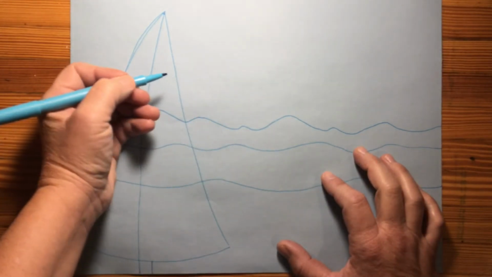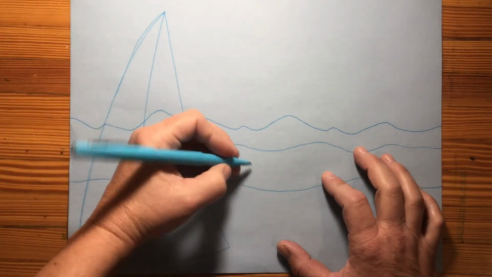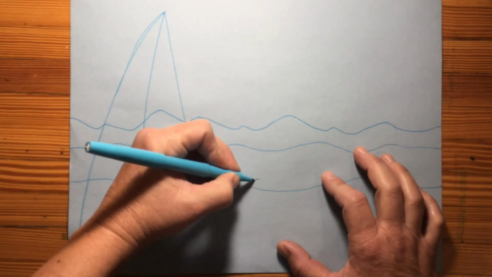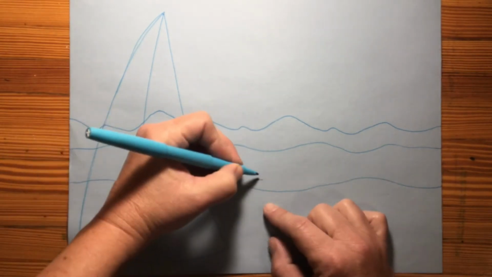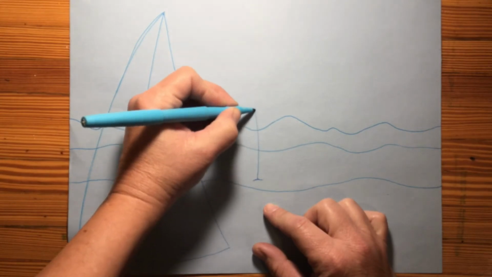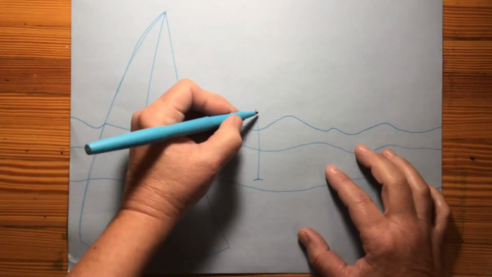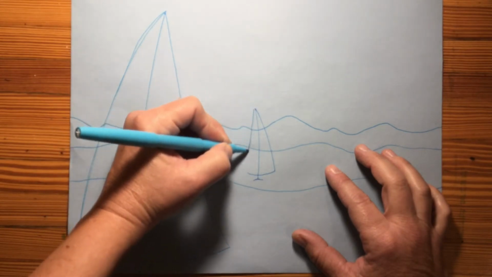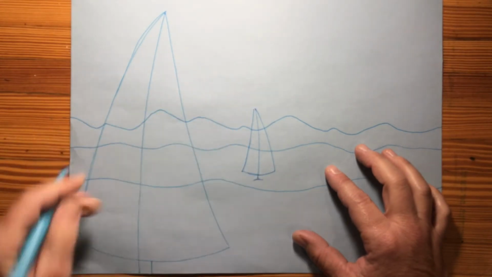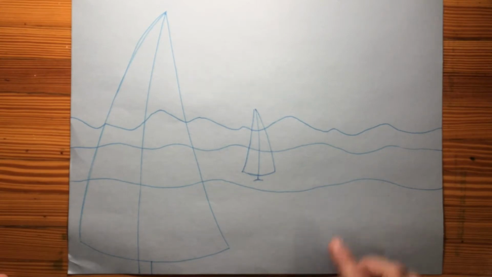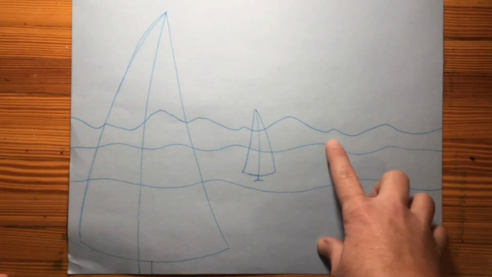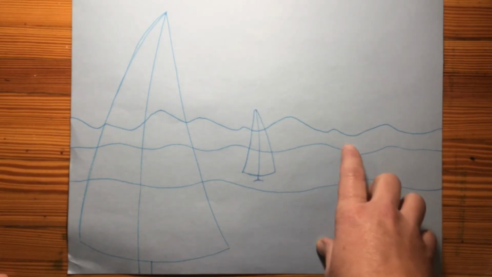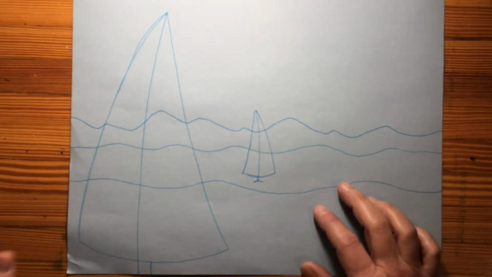I'm going to make a tree that's not as big, okay? I'm going to make him start right there. That's his little home. Okay, middle ground. Now I'm going to make a small set of trees, maybe a tree row in the background.